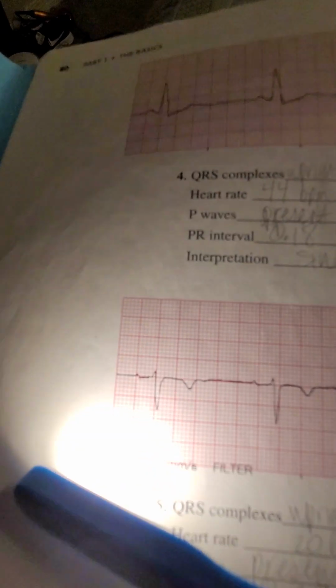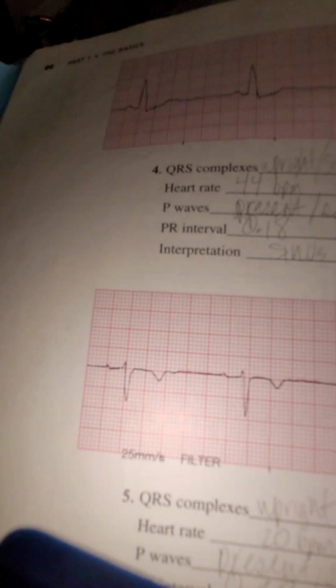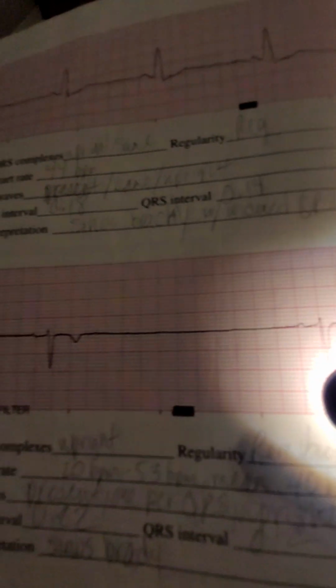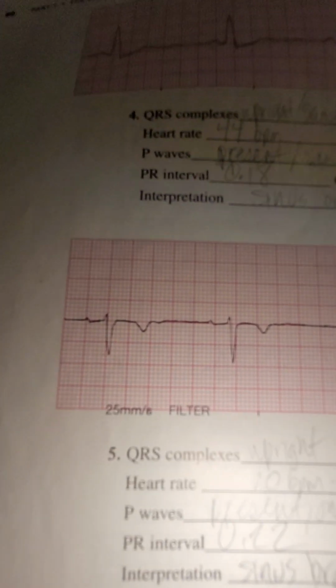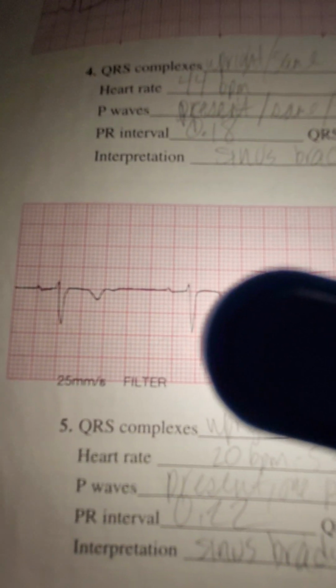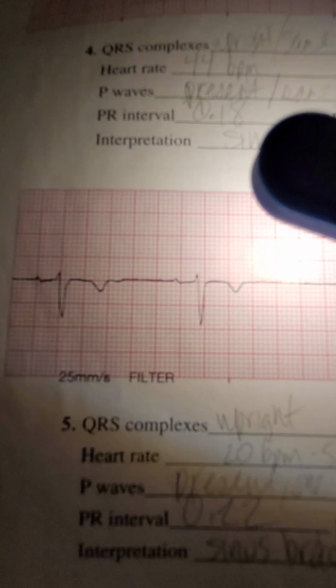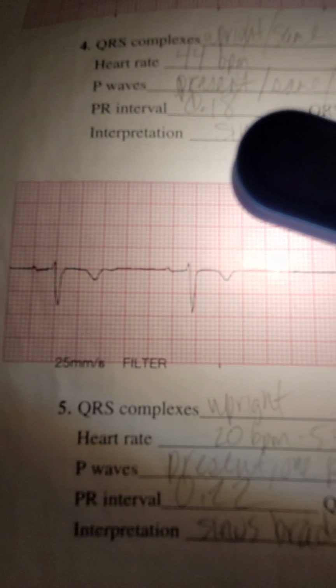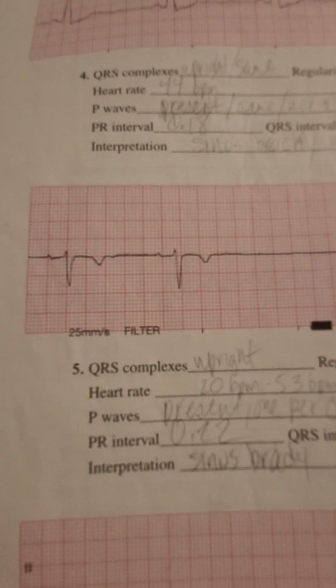Now, if the P wave was inverted on each one, it might mean that the leads are wrong on the patient. It could mean that, or later on it could possibly mean a junction, which is the next chapter that we're going to read.